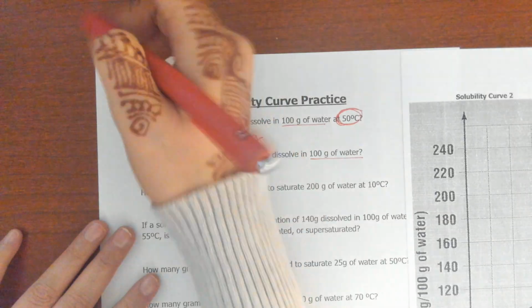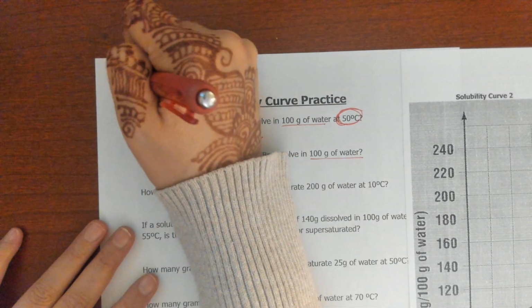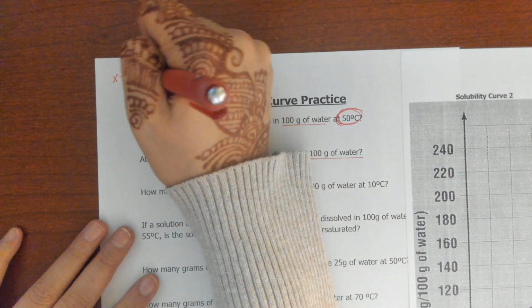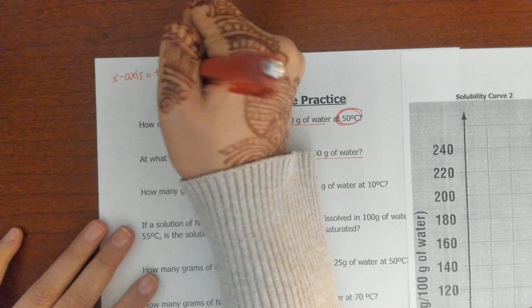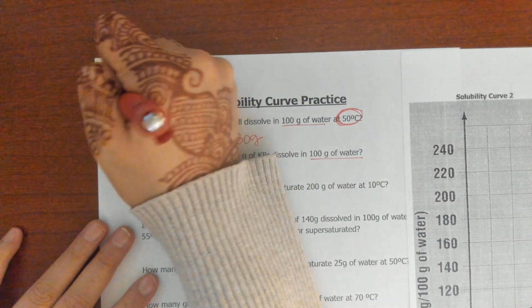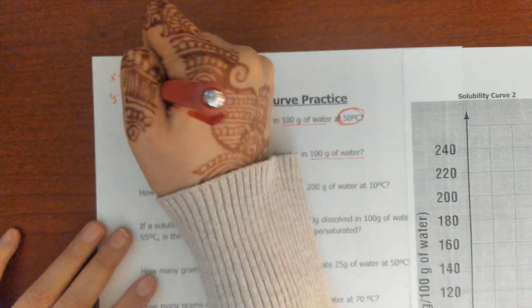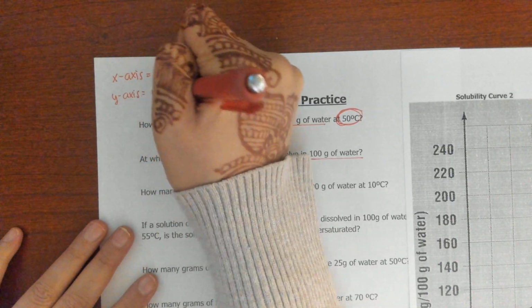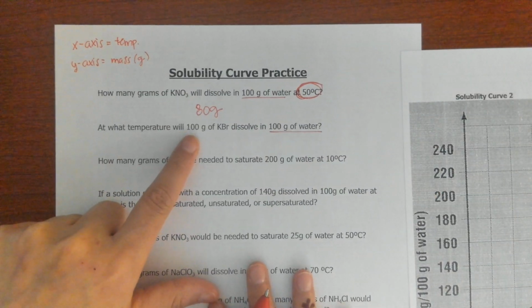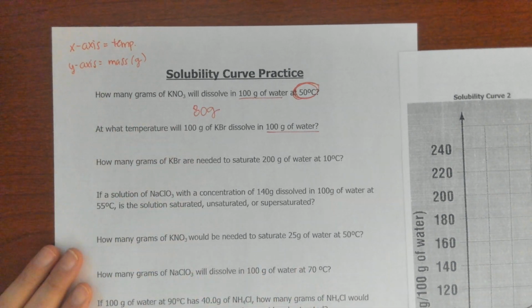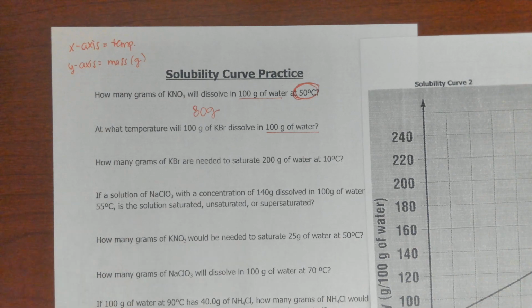If it helps, you can write this as an extra note for yourself: x-axis is your temperature, y-axis is your mass. That way, when you're trying to find grams, you look at the y-axis. I've had several students make that mistake and find it on the x-axis, which is wrong.